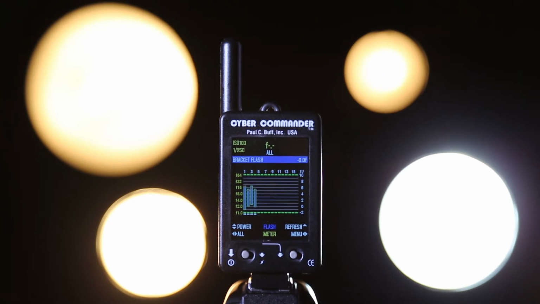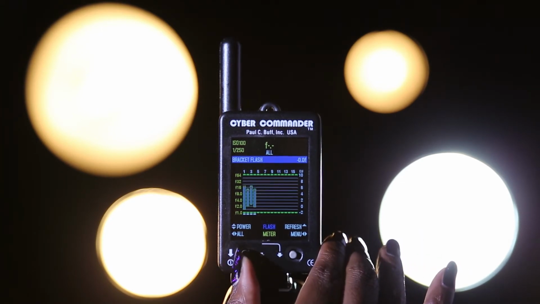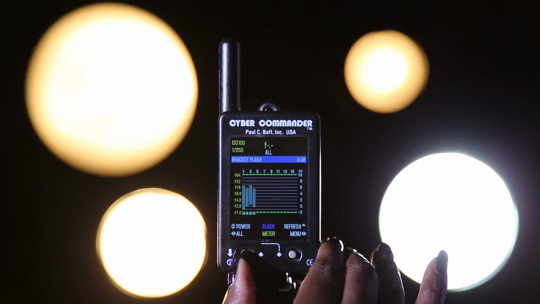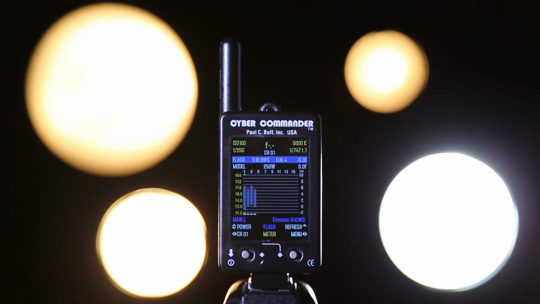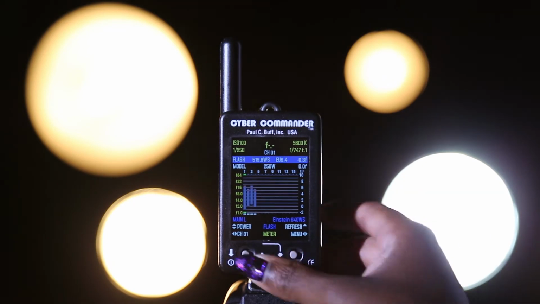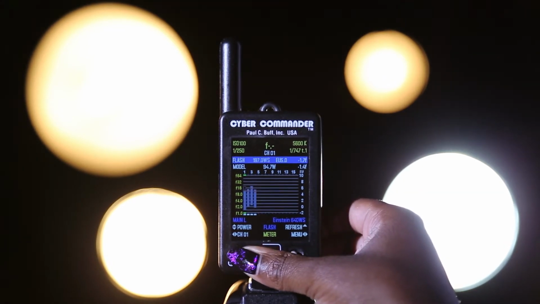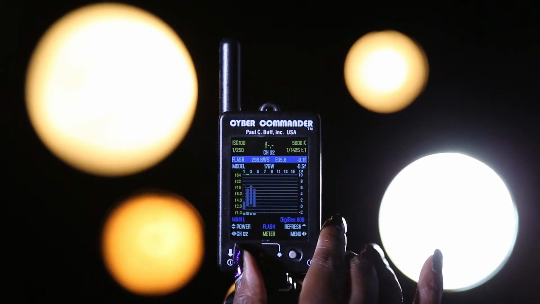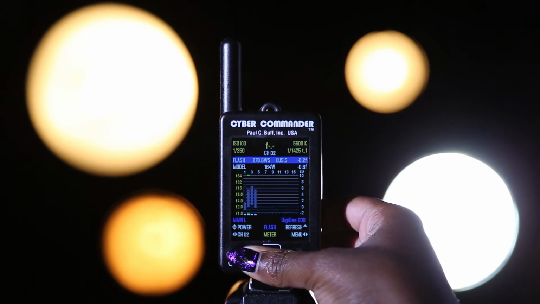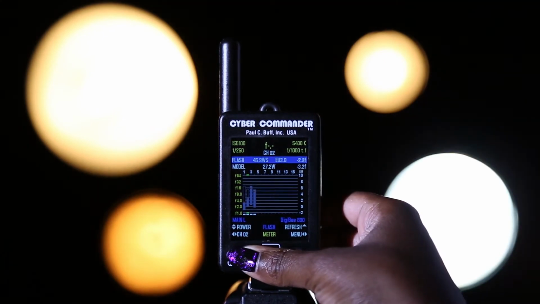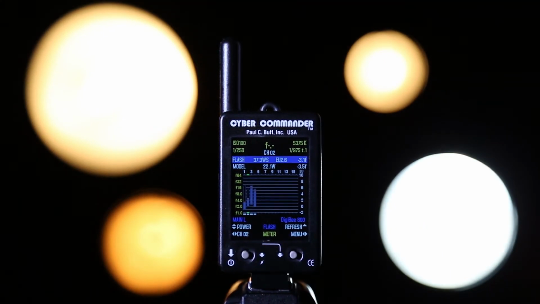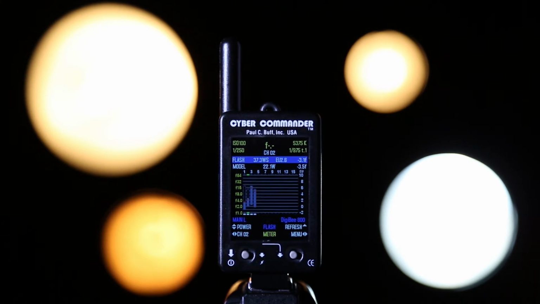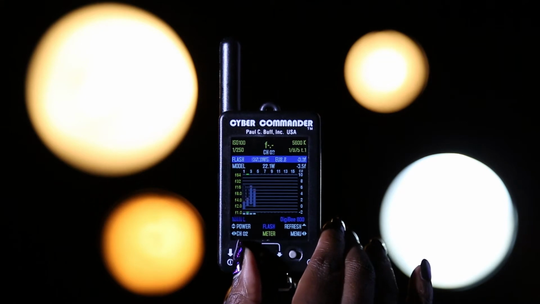If I would like to control the lights individually, I can do that using my left joystick. I'm just going to toggle to the right to go to the Einstein, and I can then increase and decrease the output of the Einstein, and it doesn't affect any of my other lights. And we'll do the same for the DigiB. I can now control that light just by itself by toggling to channel 2 using my left joystick, and that adjusts only the DigiB and does not affect any of the other 3 lights.